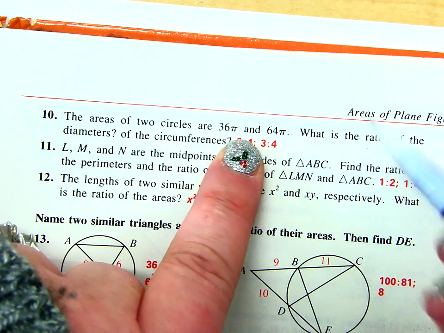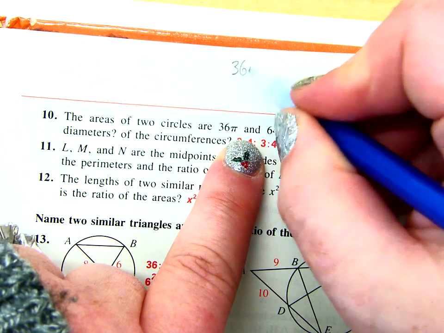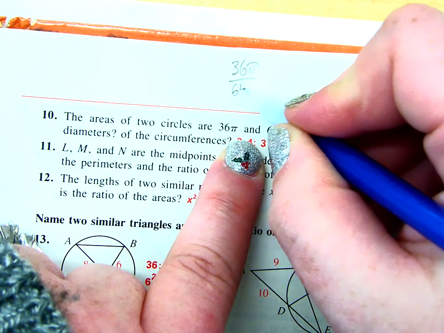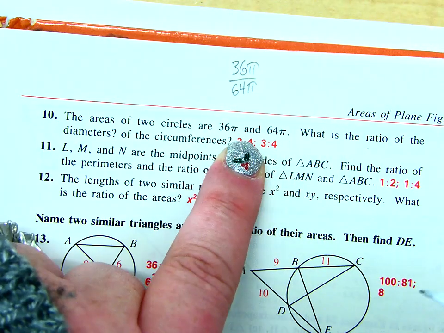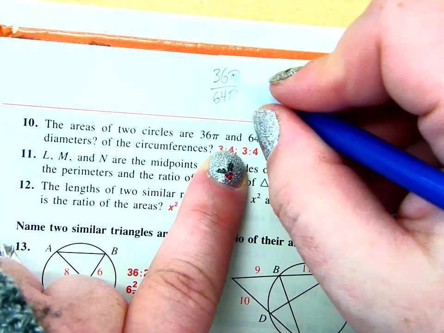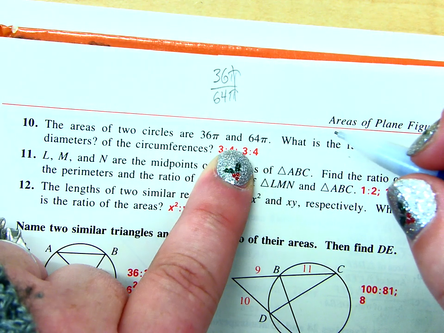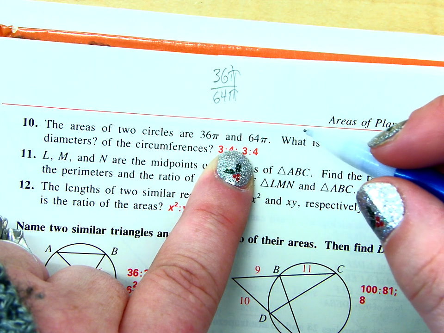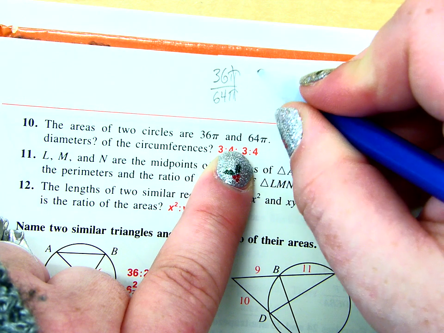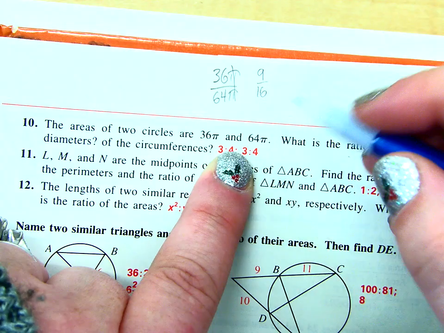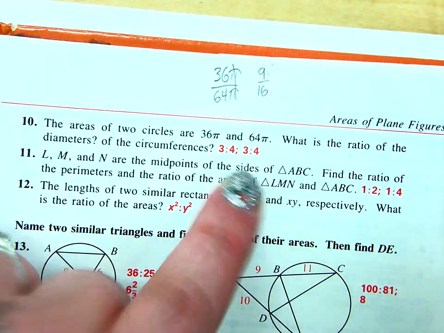Well, if the ratio of the areas is 36 pi to 64 pi, first of all, I would reduce that. So the pi's are going to cancel out, right? 36 over 64, what does that reduce to? 9 over 16? Okay, so there's the ratio of my areas reduced.